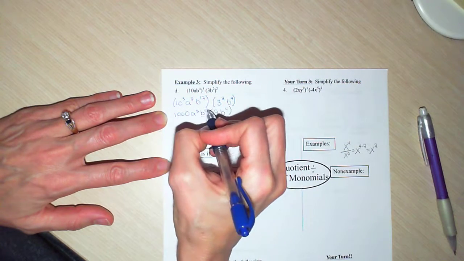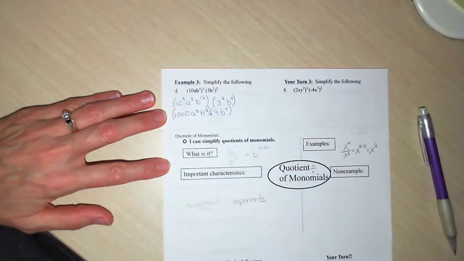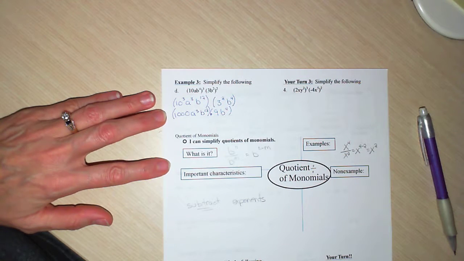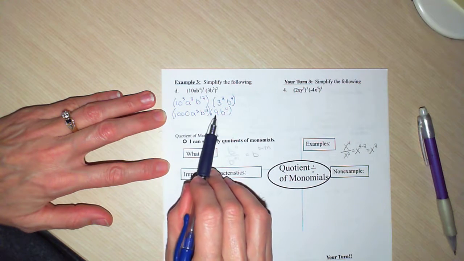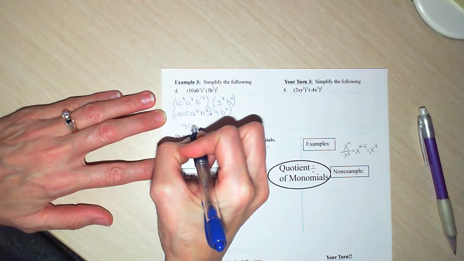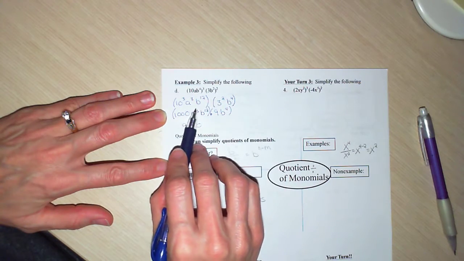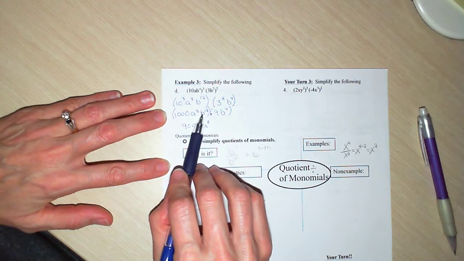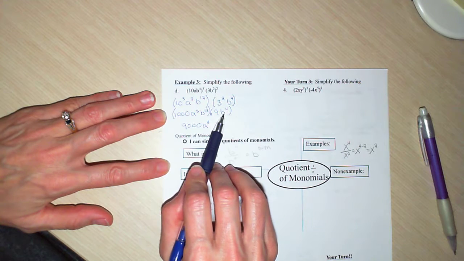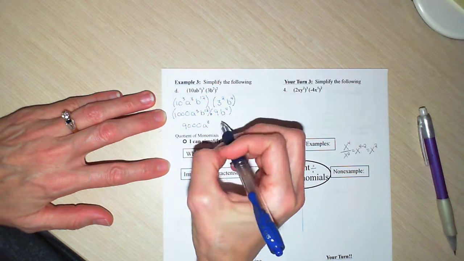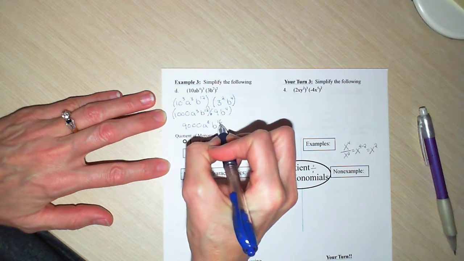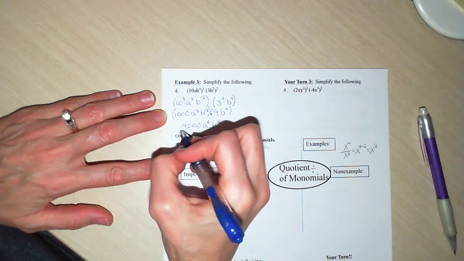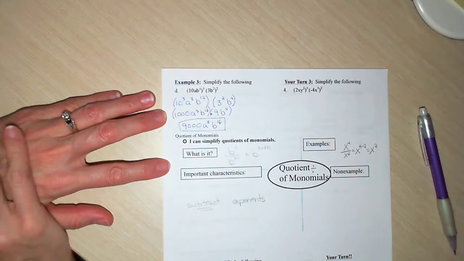Well, let's put that back in parentheses. Okay, so now I'm multiplying. So I want to add the exponents where I have common bases. Well, first let's multiply our coefficients. So that would be 9,000. I only have one a, so we're just going to do a copy job on a to the third. But down here we have b to the 12th times b to the fourth. So common base, keep the base, add the exponents. That's b to the 16th. So that's the fully simplified form of that.